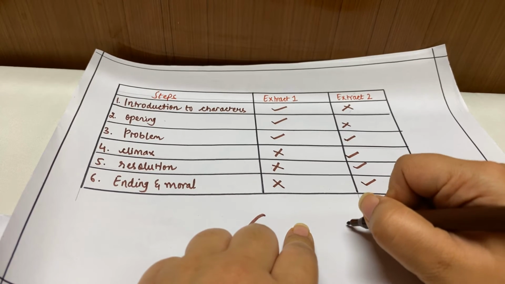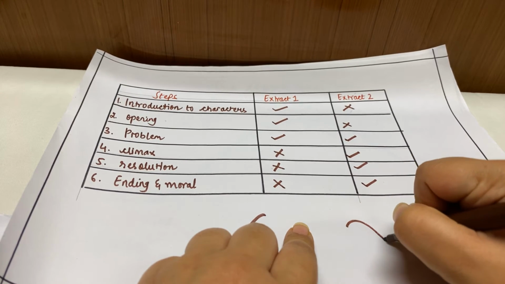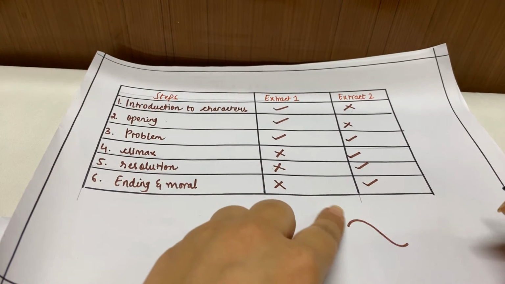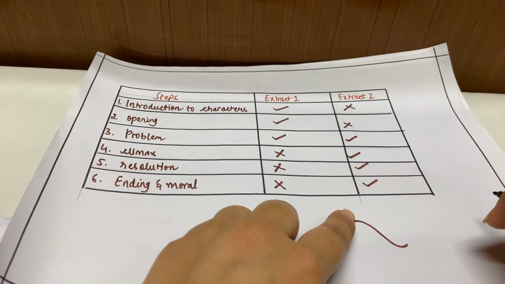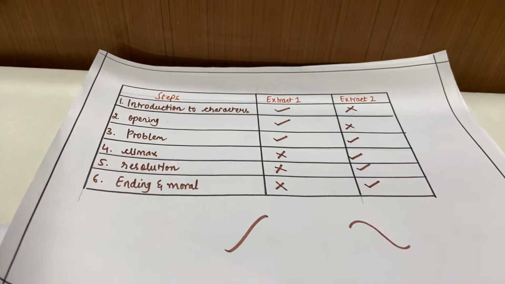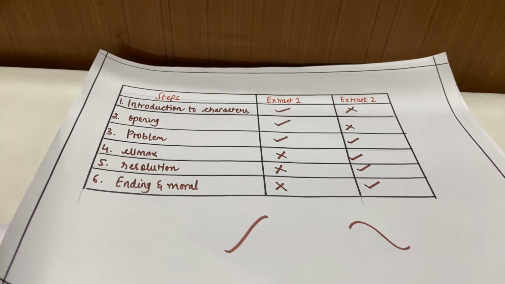So it forms this part of the Story Mountain wherein we have reached the climax and then we move to the end of the story. So children, this was a small activity for you. Now I've got some other activity for you as well.